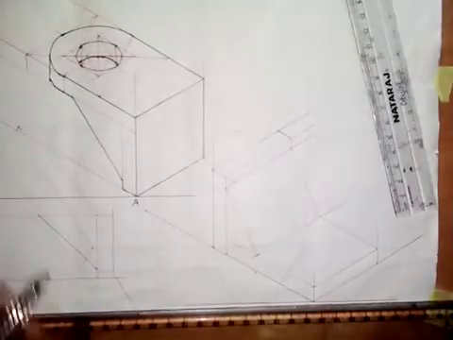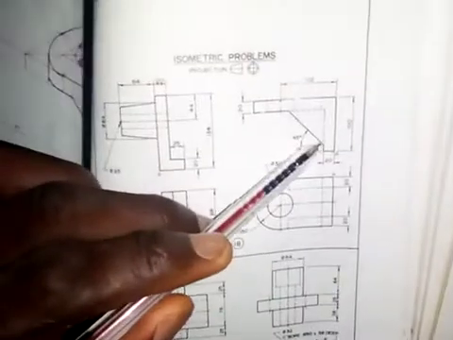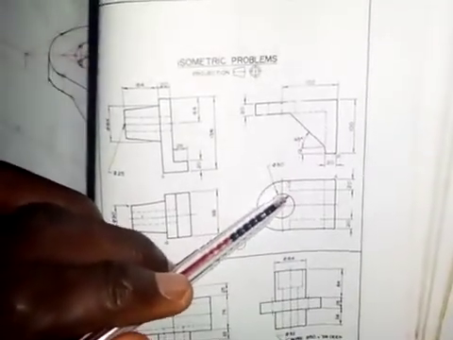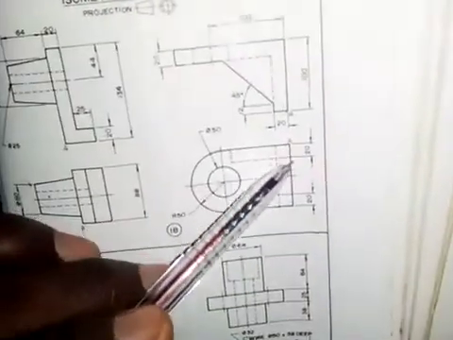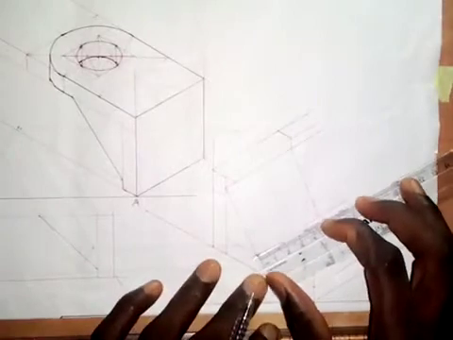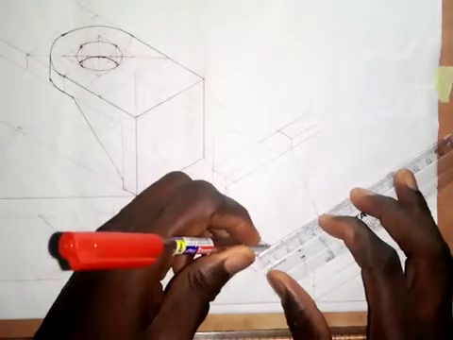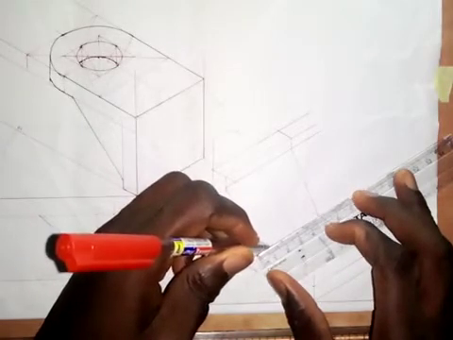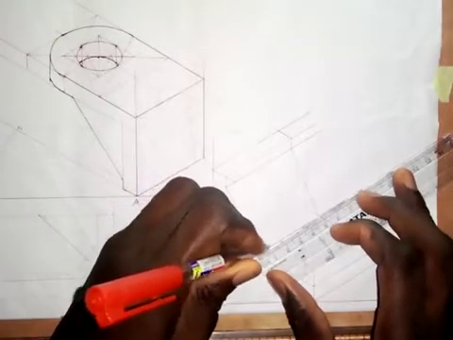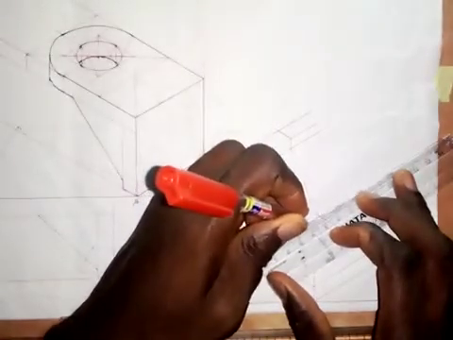So don't forget that the thickness of this thing, as we see it in our drawing here, is from here to here. It is 10 millimeters, though originally it is 20, so we are taking it as 10. So here I'm going to take 10 millimeters, and here also I will take 10 millimeters.